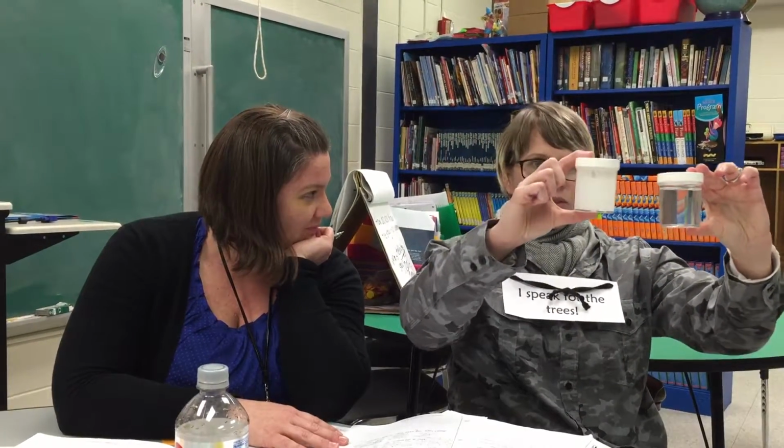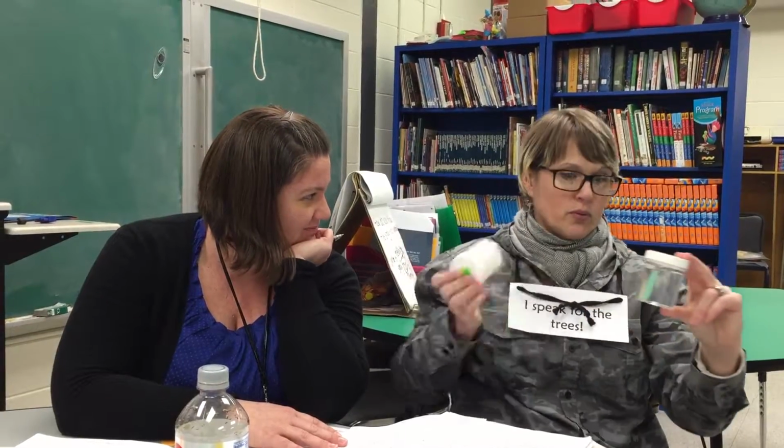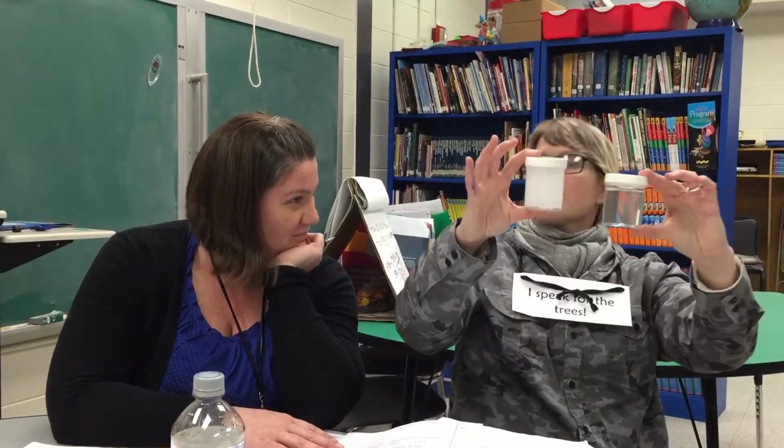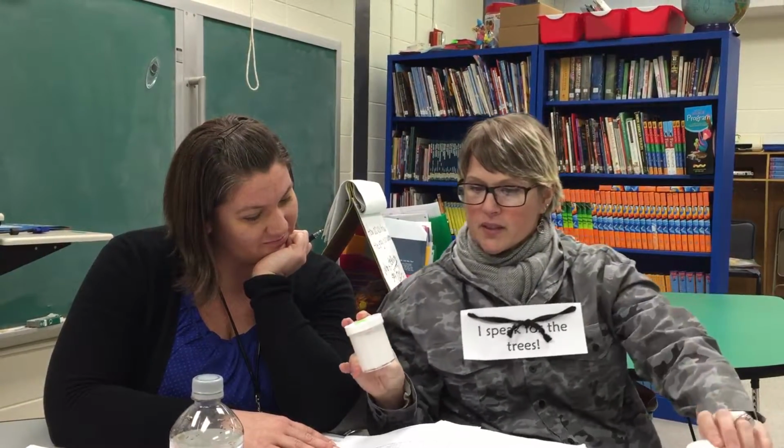So what can we do with this student to help them understand that? Talk about it, doing that visual representation. Here you go. This is a solution. This is a solution too. Same exact thing. What variable have we changed? Well, we've pumped it full of air. This doesn't scatter light. Now this does scatter light.